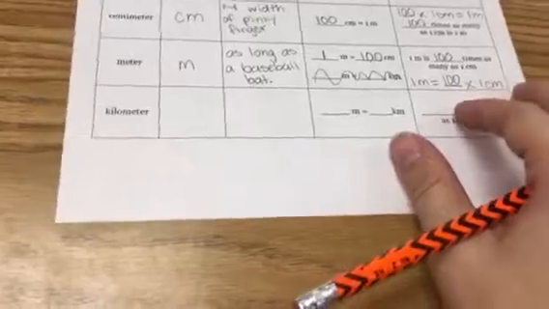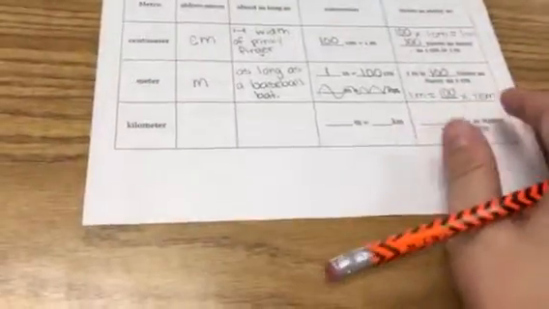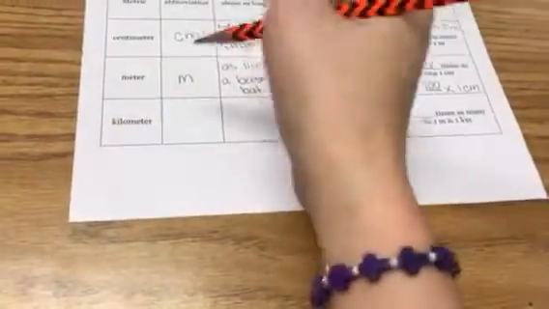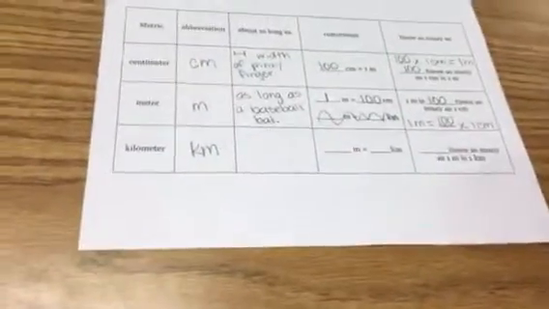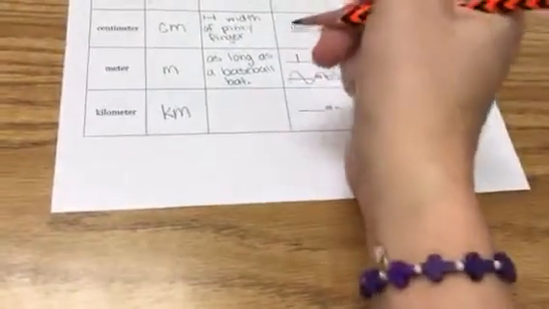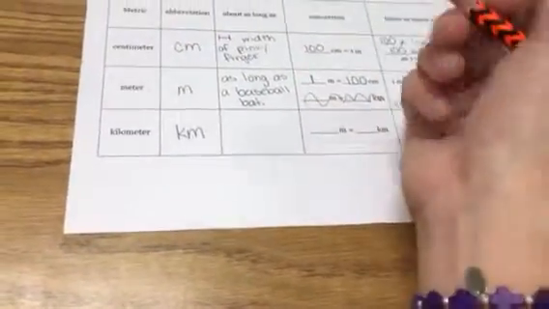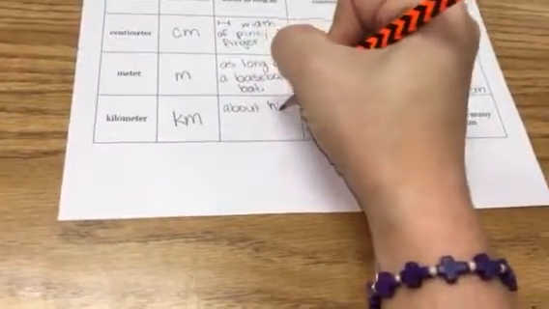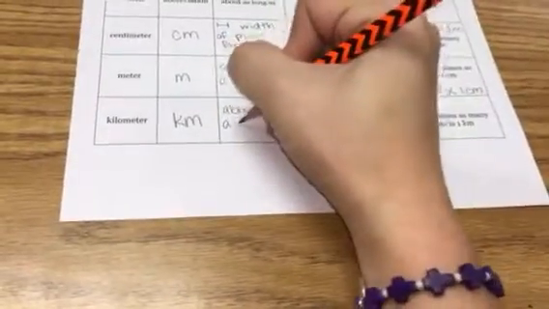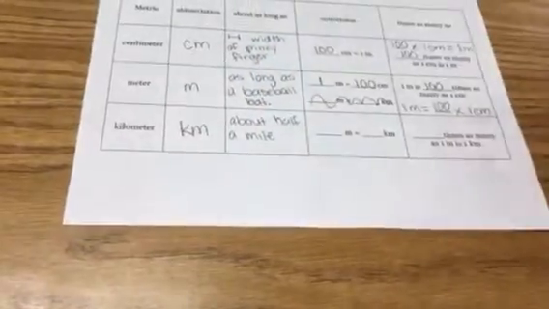Alright, let's look at kilometers. For kilometers, the abbreviation is going to be km, and a kilometer is about half a mile. Think of about how much a mile is, and it's really long. We'll take about half of that, and that's a kilometer. So a kilometer is still pretty long. So I'm going to put about half a mile.